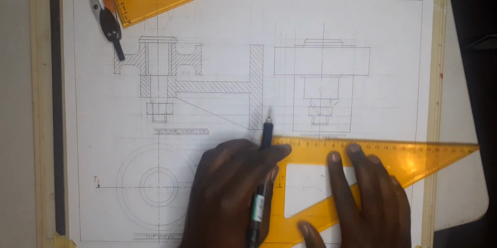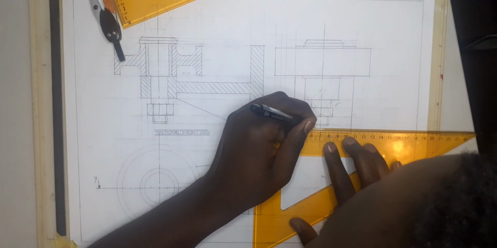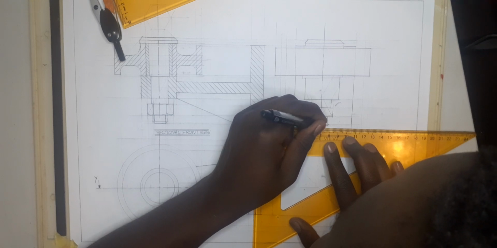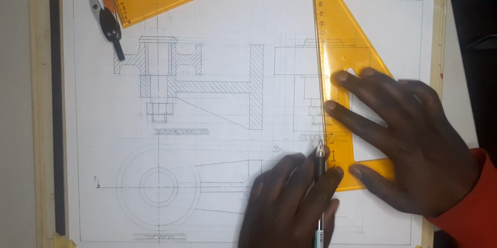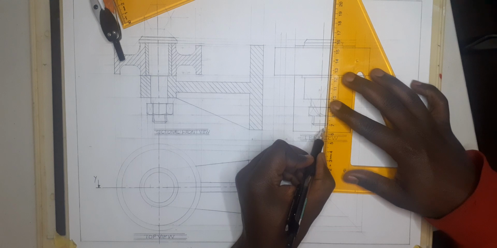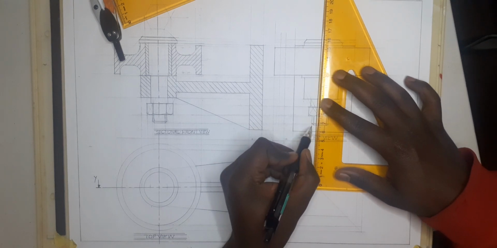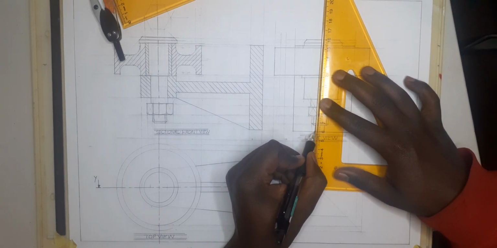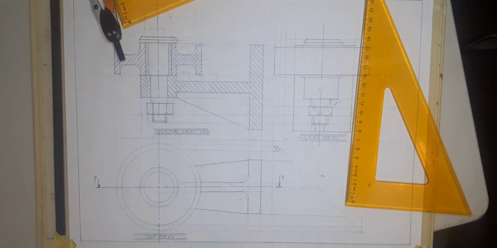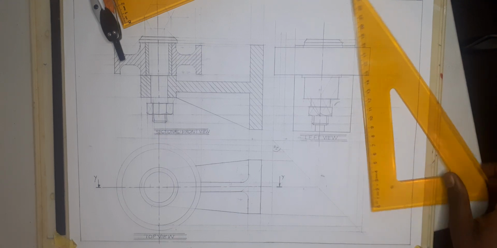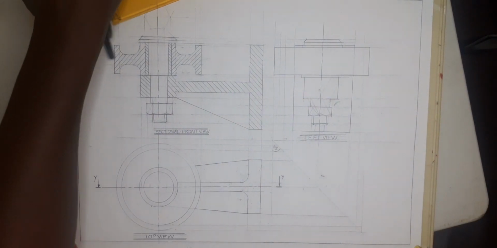So the web is 10. So here's my 10. Now this is the complete assembly drawing. It's complete.